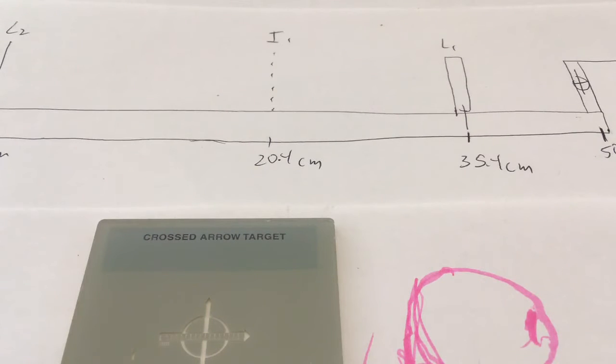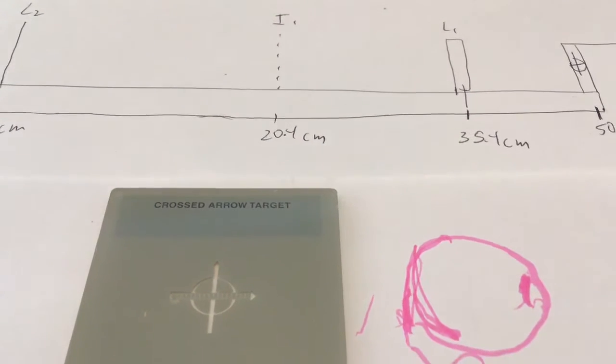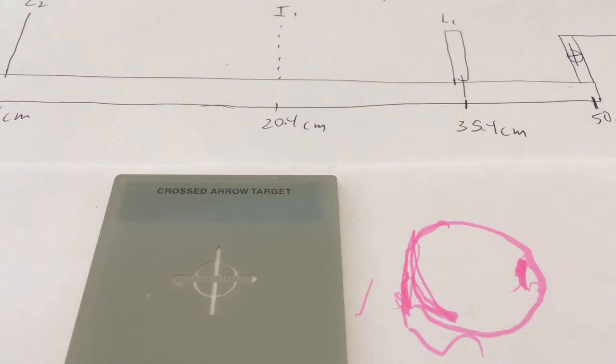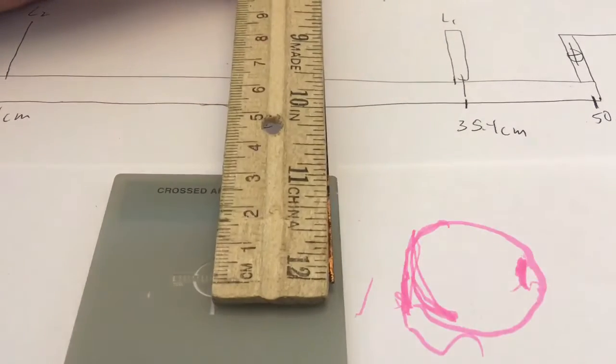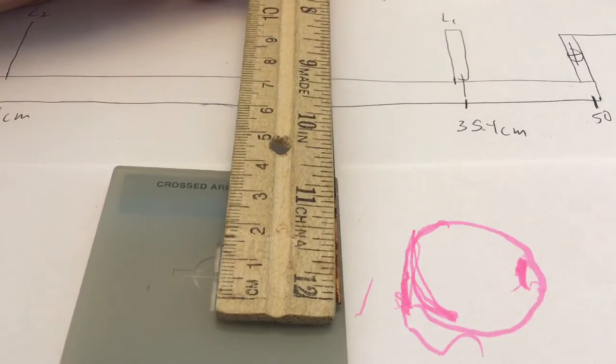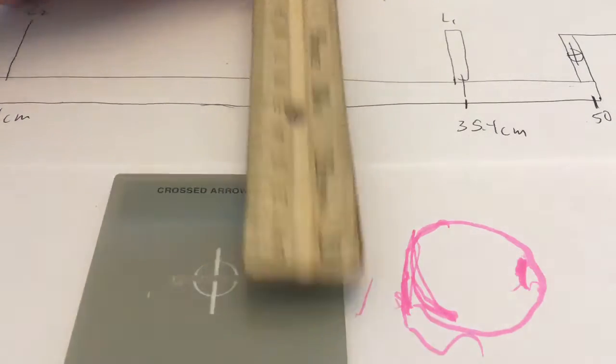Hello, so now we're on to our last part of this exercise, just the calculations. We do have one more measurement to make, and that's the height of the image and the height of the actual object. So you can see the object on the left-hand side, the crossed arrow target, and you can see my pink circle. It's not the best circle in the world, but let's actually measure the length of the circle.